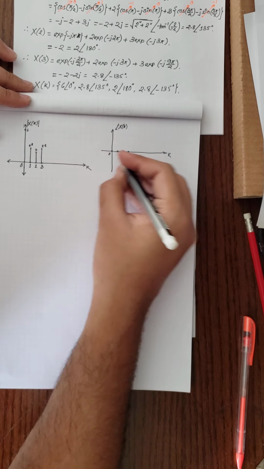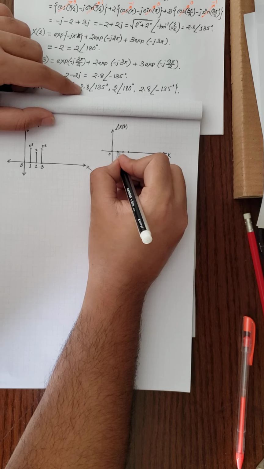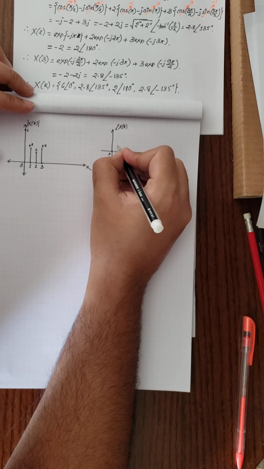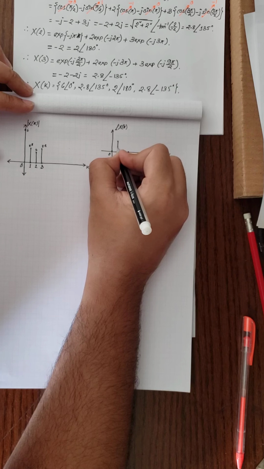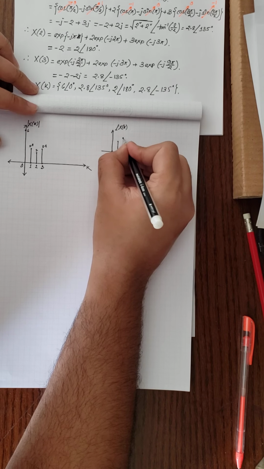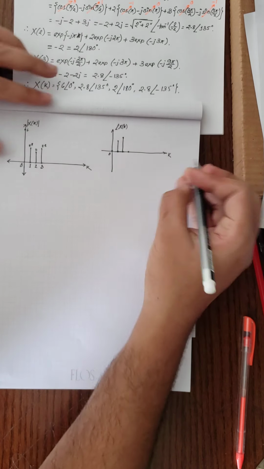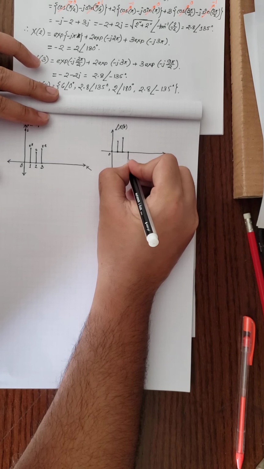So at 0 the angle is 0, at 1 the angle is 135, at 2 the angle is 180, and at position 3 the angle is negative 135.